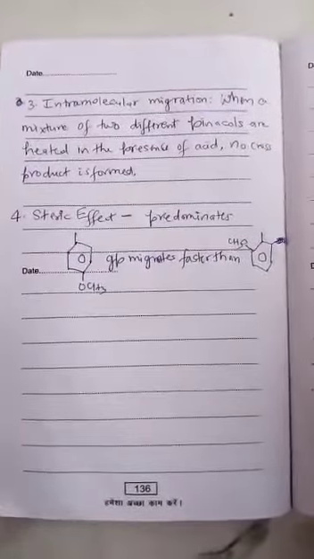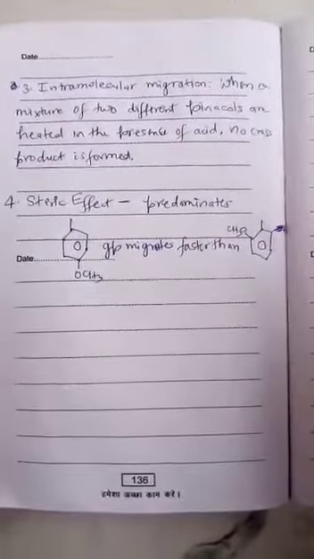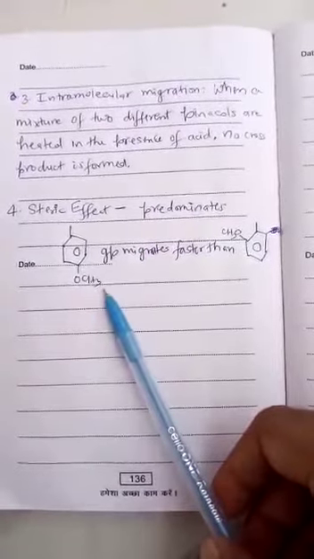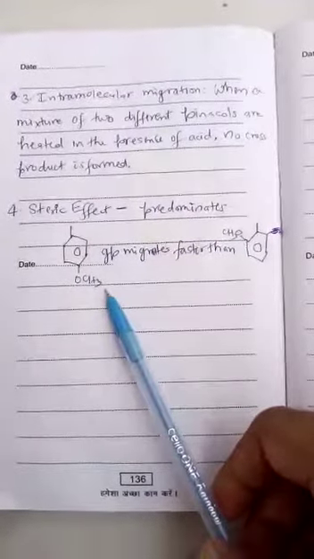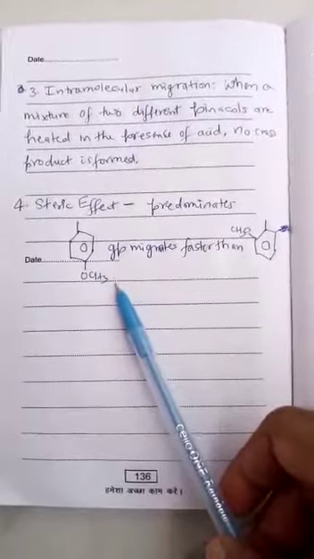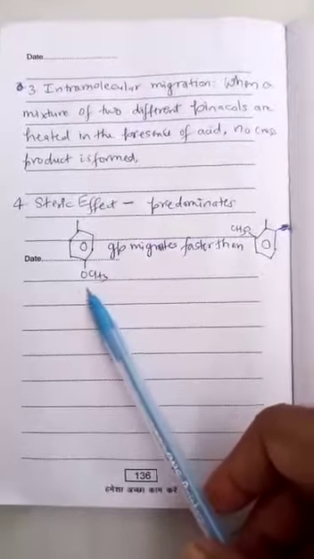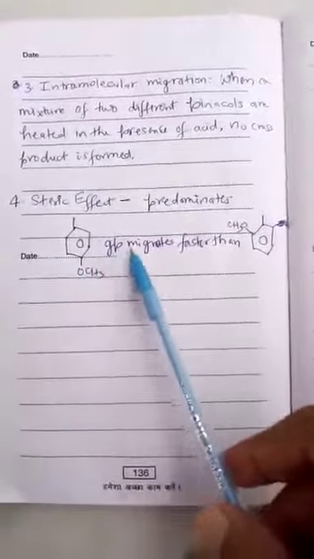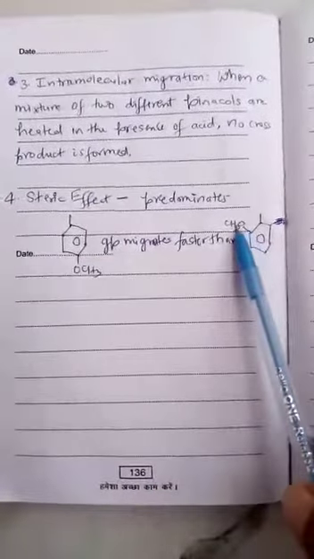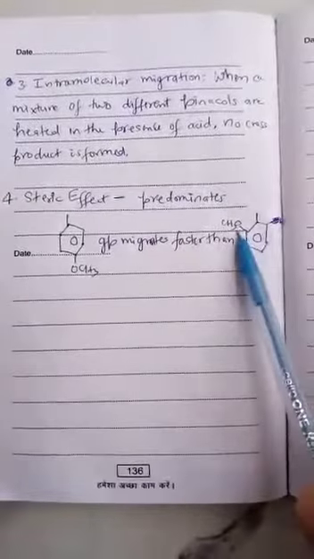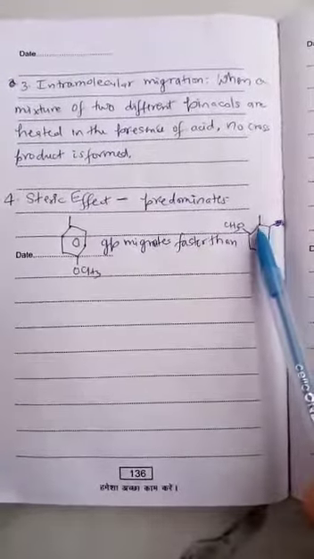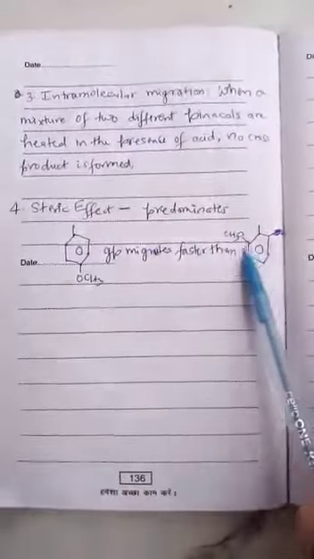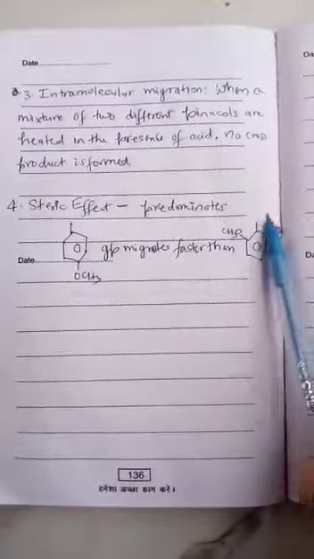And the fourth factor which is affecting Pinacol-Pinacolone rearrangement is steric effect. It means if there is a steric effect, it always matters. So in this way you can see that this group, where these are para substituents, migrates faster than this group where these two are ortho substituents. So this will give the product by migratory aptitude, but this will not, or it will give a minor product.